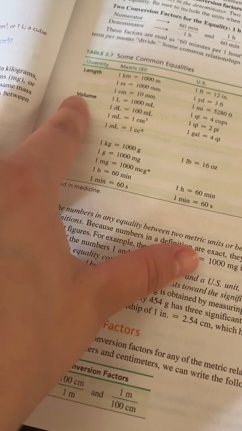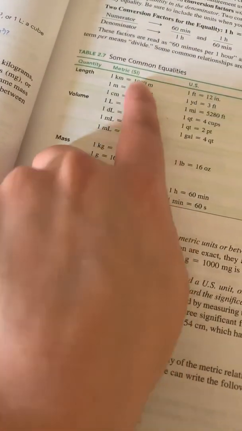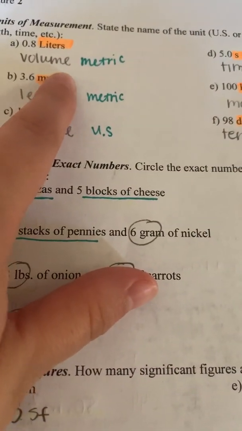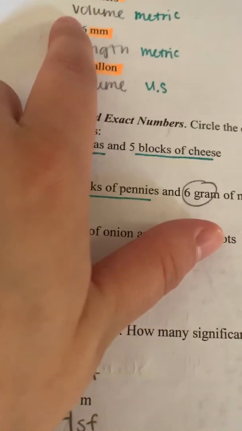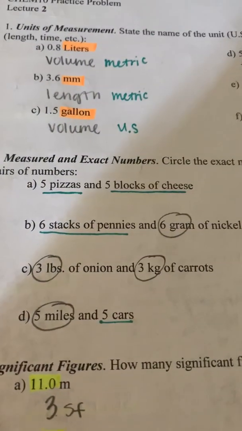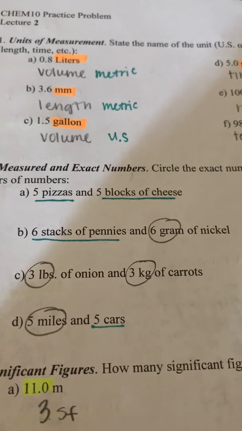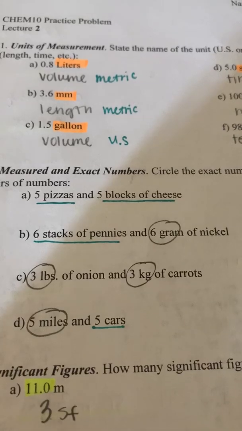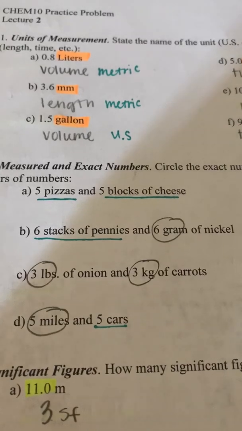That's the type of measurement it is, and the unit is metric. So for one, I'd put for unit, metric, since it was found under the metric system, and for the type of measurement, it would be volume. So if I go to B, it says 3.6 millimeters. If I go ahead and move to table 2.7, I see that it falls under the metric system category, and for the type of measurement it falls under length.